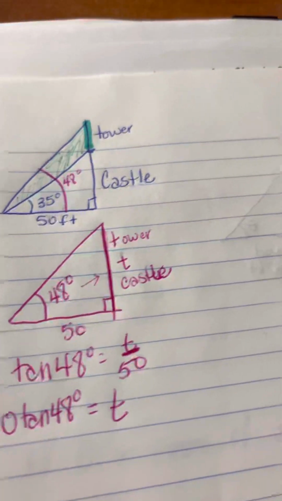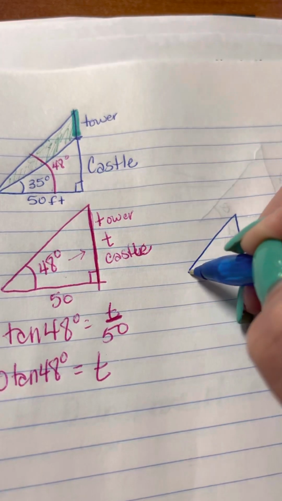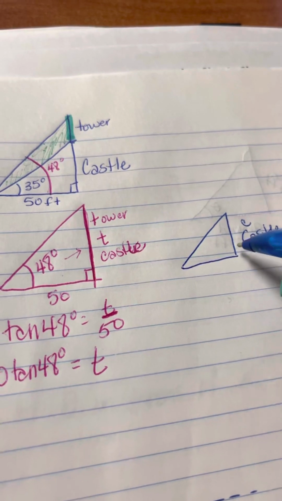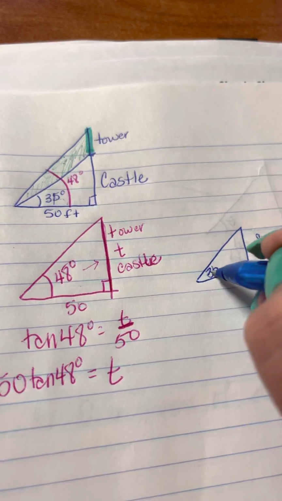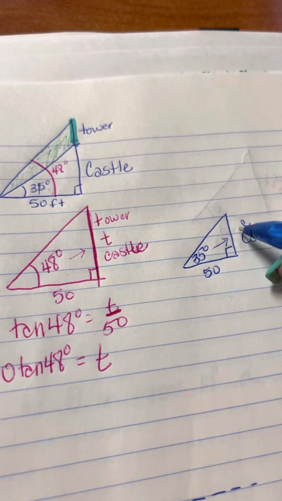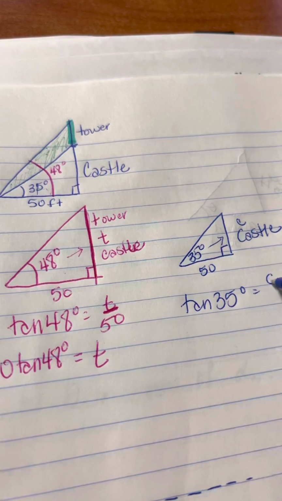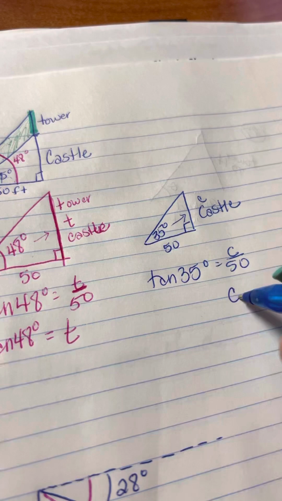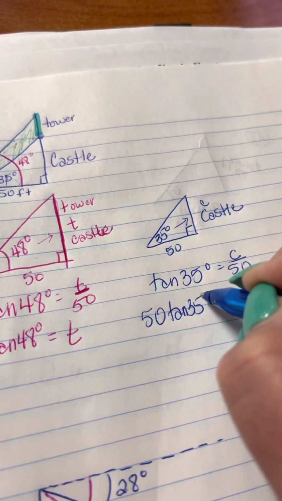Then I need a separate triangle, which is just the height of the castle. We're going to call this C. This angle is the 35 degree angle, and this is still 50 feet. Once again, I have opposite and adjacent, so I'm dealing with the tangent of 35 degrees equals C over 50. To solve for this, I'd multiply both sides by 50, so the castle height is 50 times the tangent of 35 degrees.